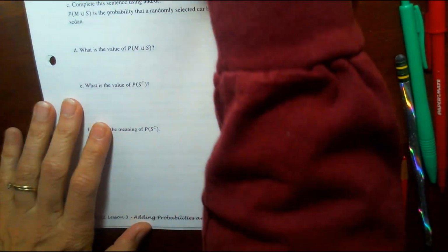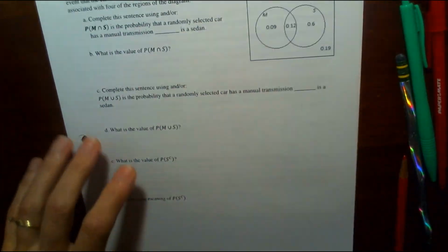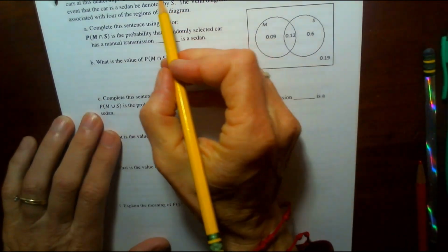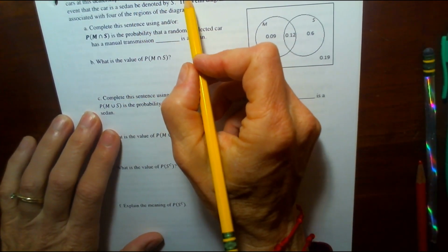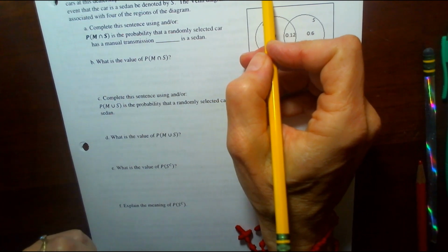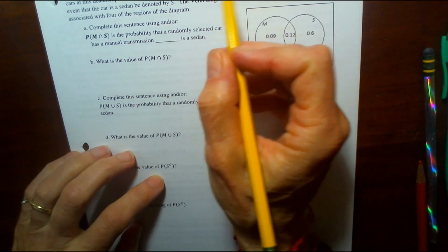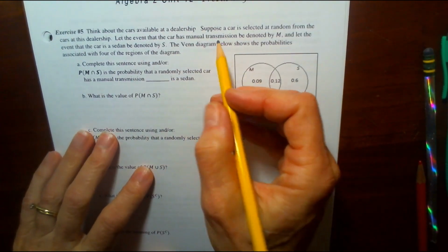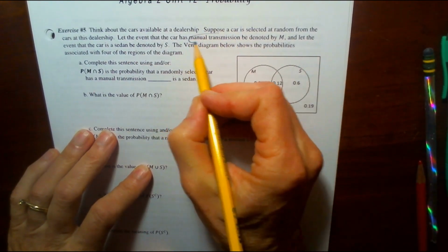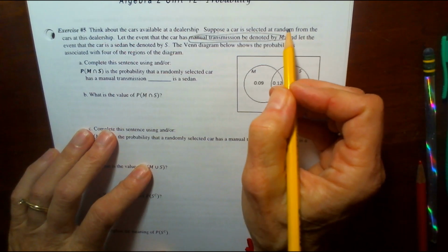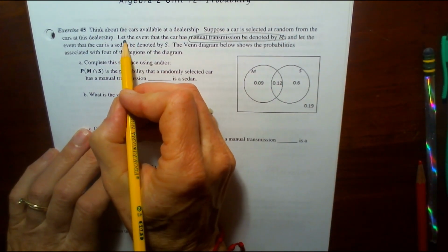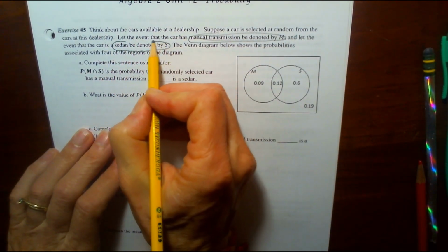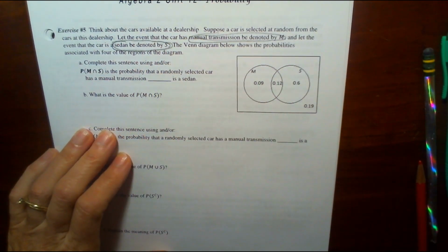Now we're talking about a car dealership. Let's say we're going to maybe the Honda dealership or the Ford dealership. So let's think about all the cars on the lot. We're going to select a car randomly in the whole lot, and maybe a car has manual transmission. That means it has a stick shift. So manual transmission, let's denote that with the letter M. And let's say all the sedans on the lot, sedans are like family cars, they're going to be called S's.